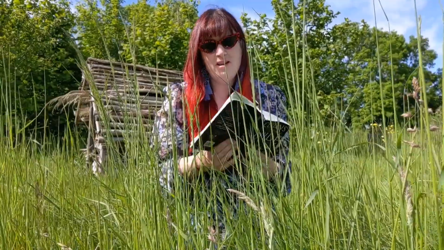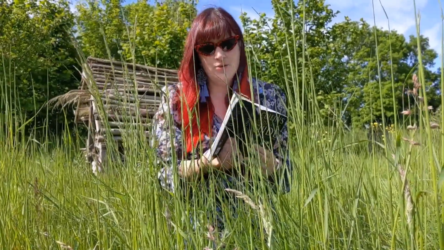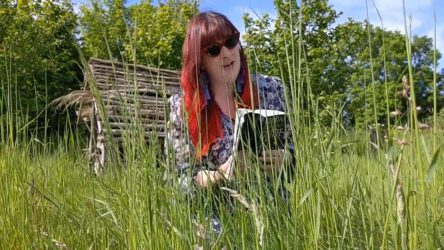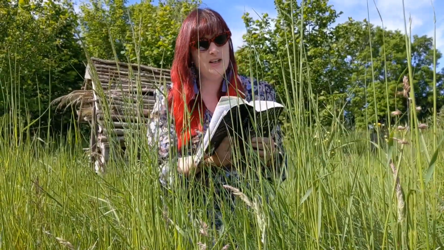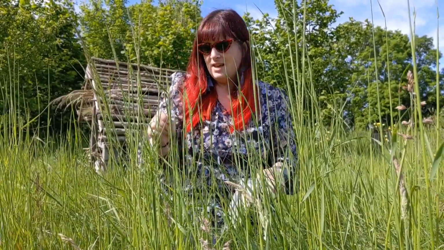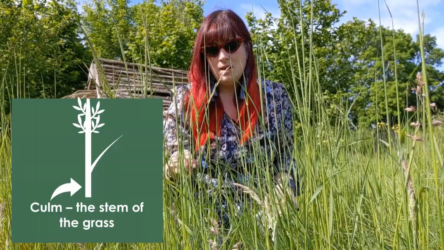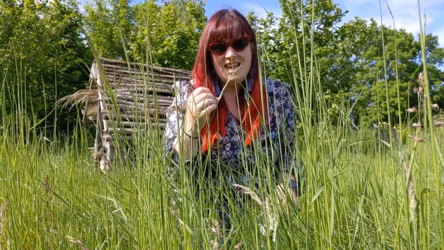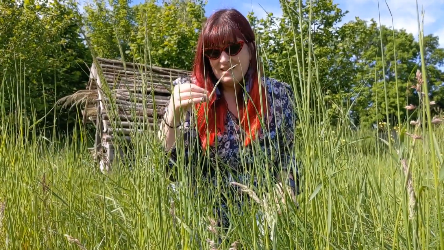So really, we almost kind of need to learn a new language in order to be able to do it. And I know that can seem really scary, but actually it's only a few words that we really need to know and get cemented in our minds. Things like being able to know that sometimes they refer to the stem of the grass as the culm. The fact that the leaves are sometimes just called the blades.